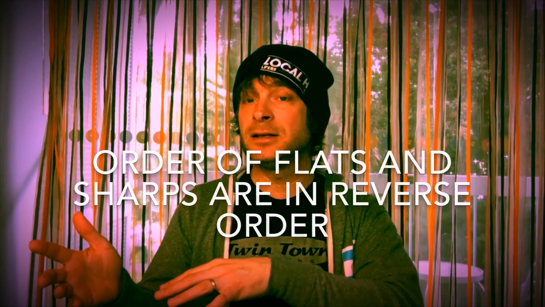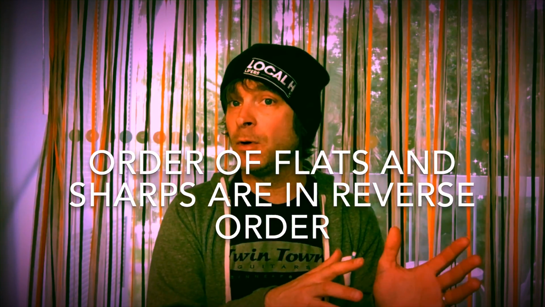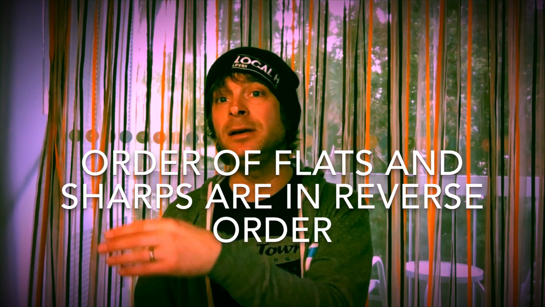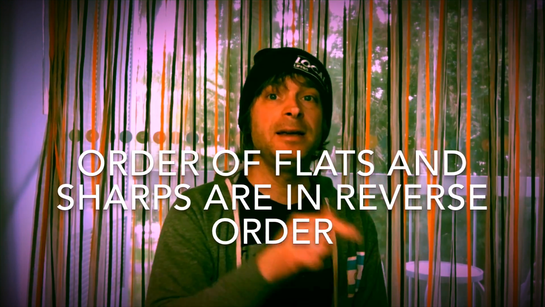Now you may notice there's a relationship between the order of flats and the order of sharps. The order of flats is reverse of the order of sharps. So the order of sharps was F, C, G, D, A, E, B. Order of flats is B, E, A, D, G, C, F. So you want to memorize that sentence. Battle ends and down goes Charles' father.